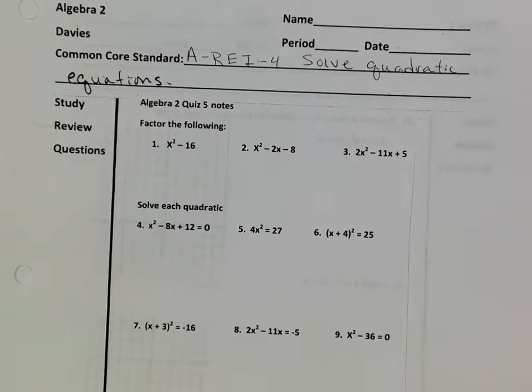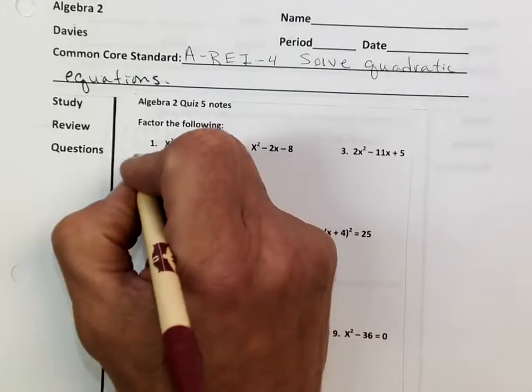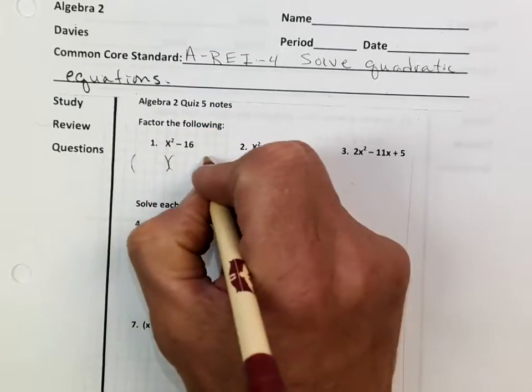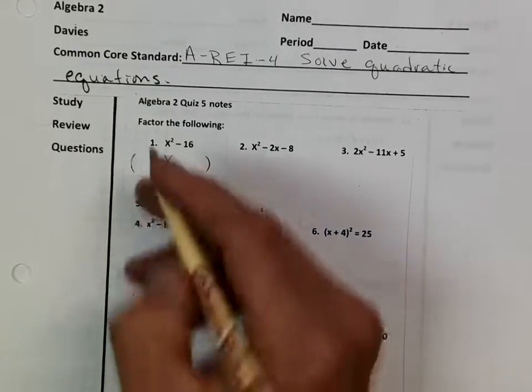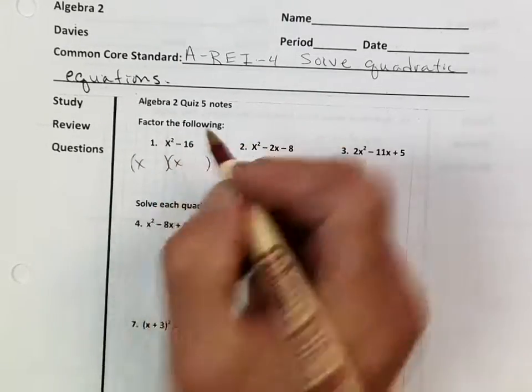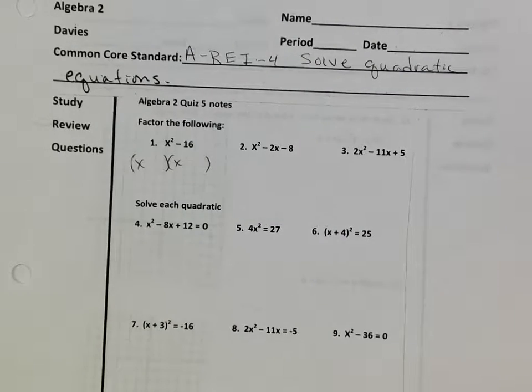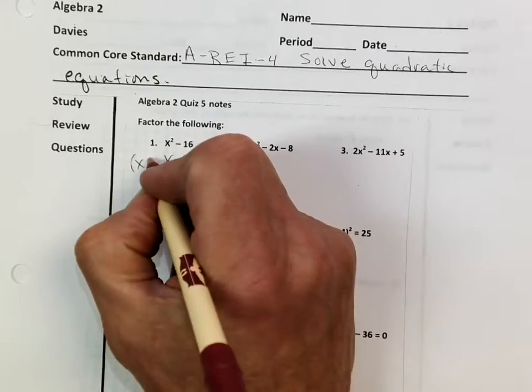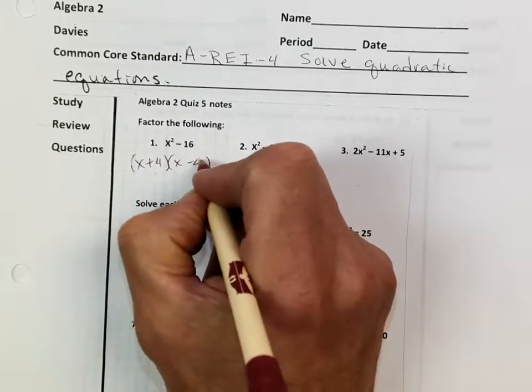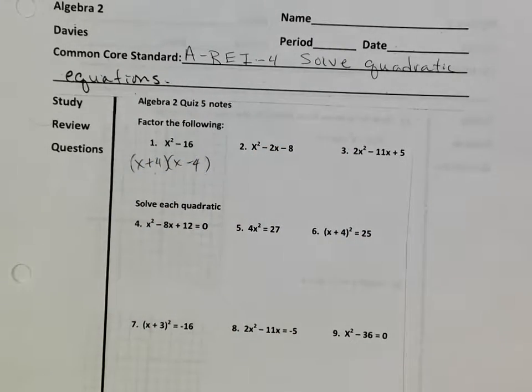So factor, okay, number one. I'm just going to go parentheses, parentheses, parentheses, parentheses, right? And I know that x times x makes x squared. And I'm going to use a positive 4 and a negative 4. That is a factored quadratic.